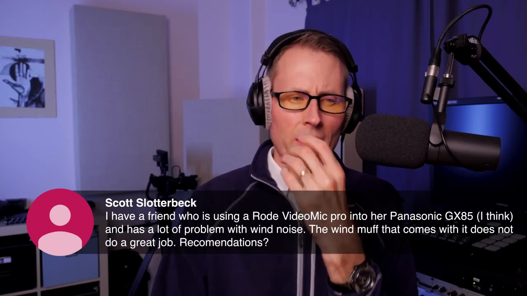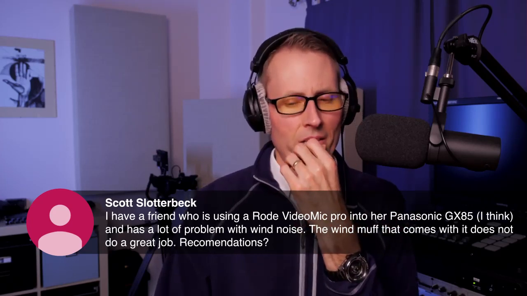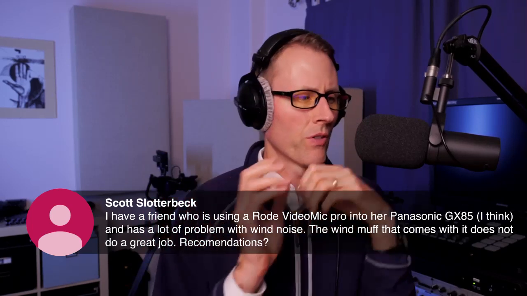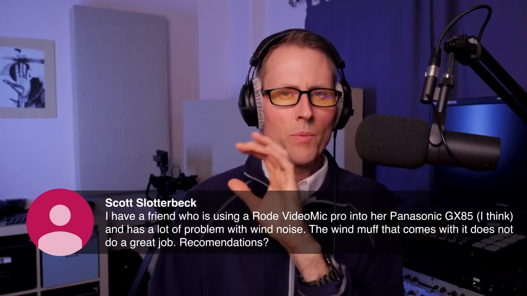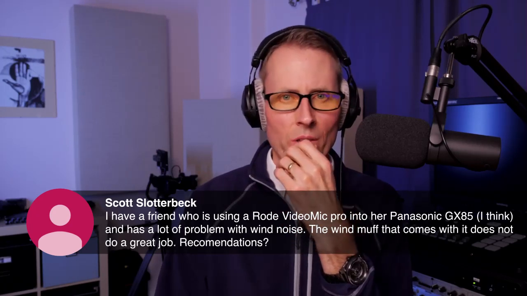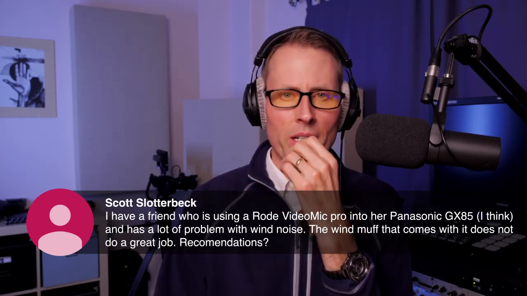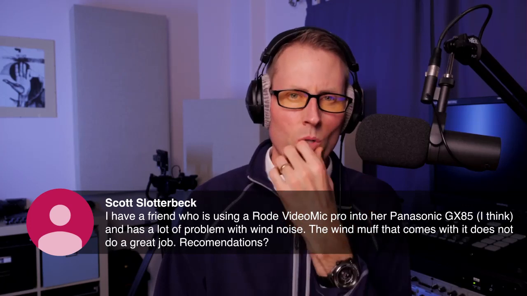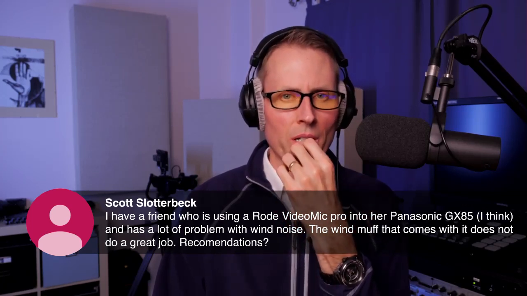Then you can buy, for example, Rode sells their dead cats, and the dead cats are these furry covers that you then put over the foam. Those help a tiny bit more, but again, still not a whole lot. So if you're out in the wind, if it's anything more than the slightest of breezes, you're still likely to pick up some wind sound.